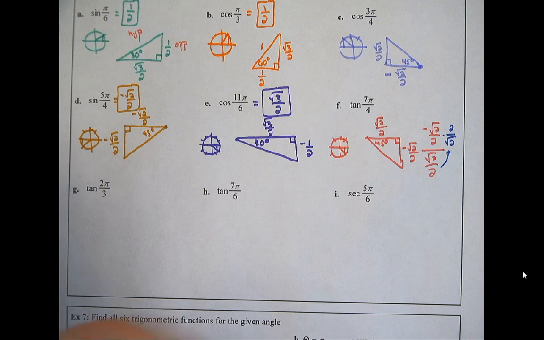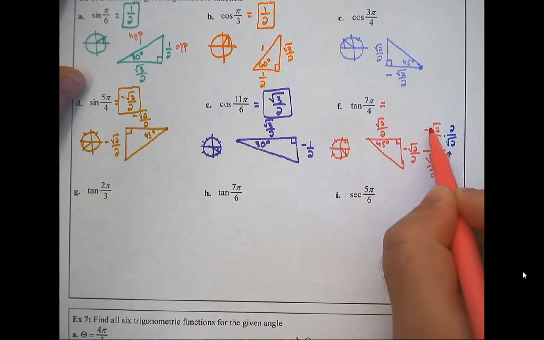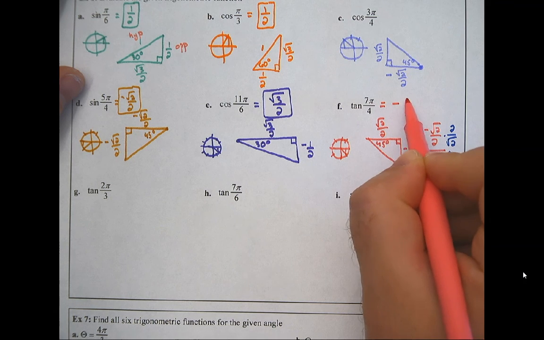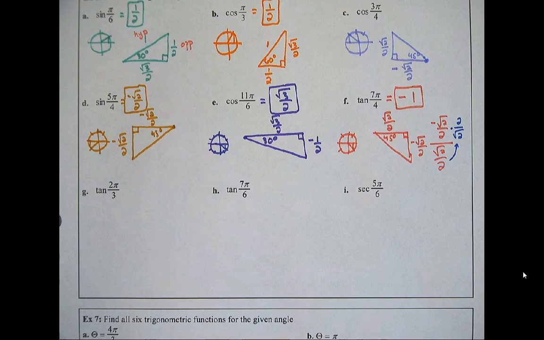Now, look what happens here. You've got a 2 on the top and a 2 on the bottom. Those are going to cancel. A root 2 on the top and a root 2 on the bottom. Those are going to cancel. So everything's going to cancel out. We're going to be left with a 1 with a negative, so negative 1. So tangent is negative 1 in that case. All right, let's keep going.